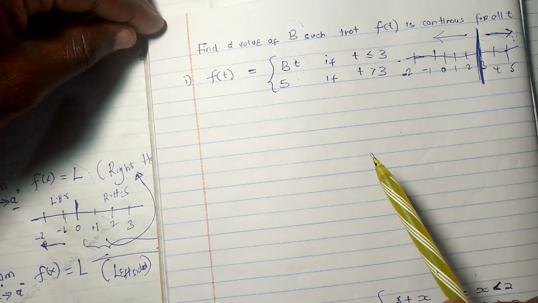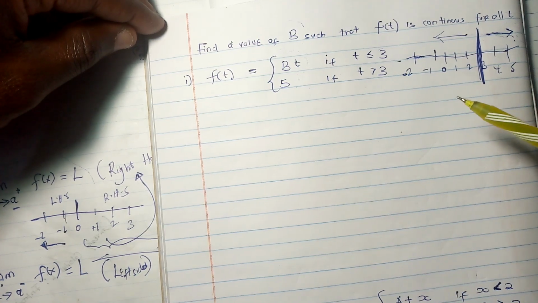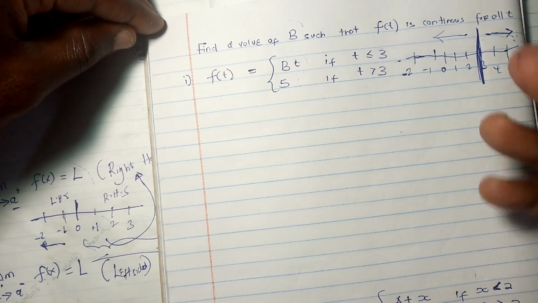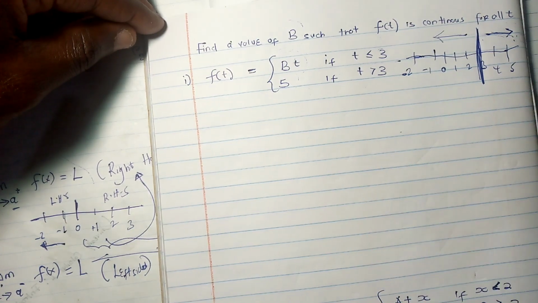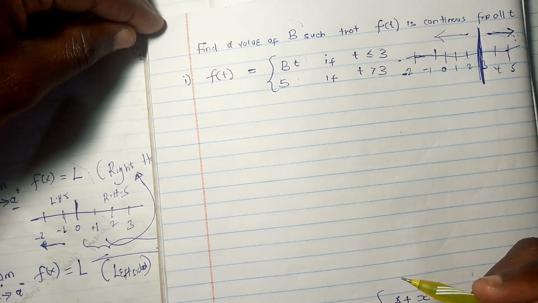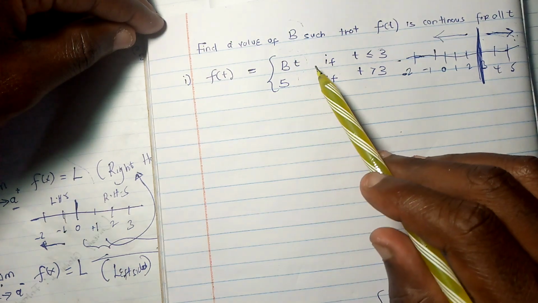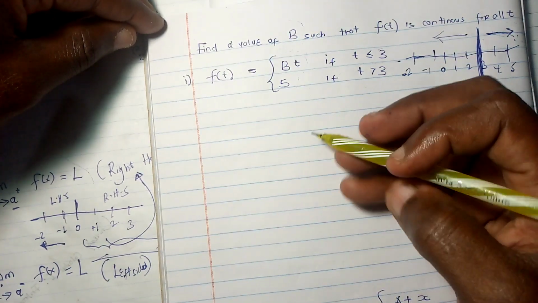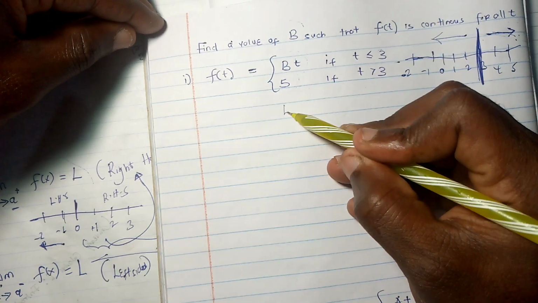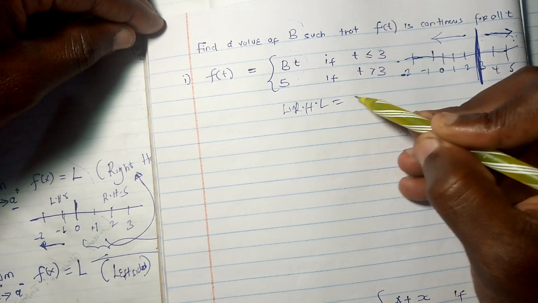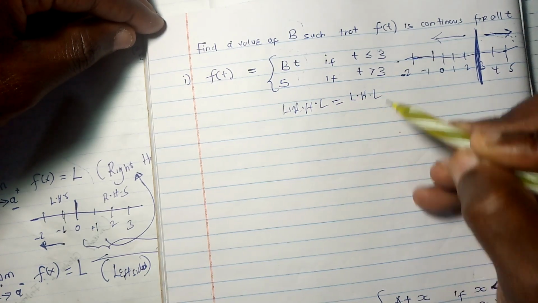All right, so for someone like me, I can easily think of replacing just 3, but let me not take the shortcut. Let us work it out. So for a function to be continuous, in this case, we want to see that the right hand limit is equal to the left hand side limit, isn't it?